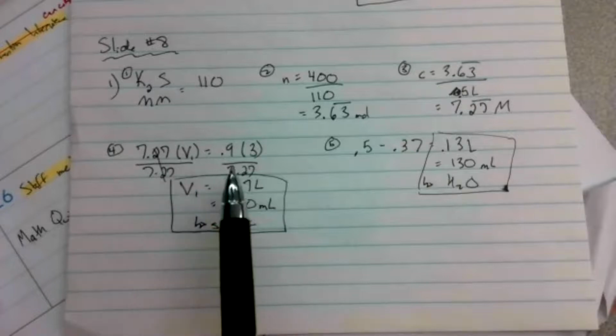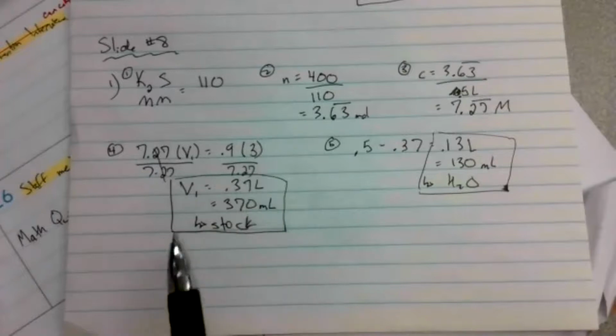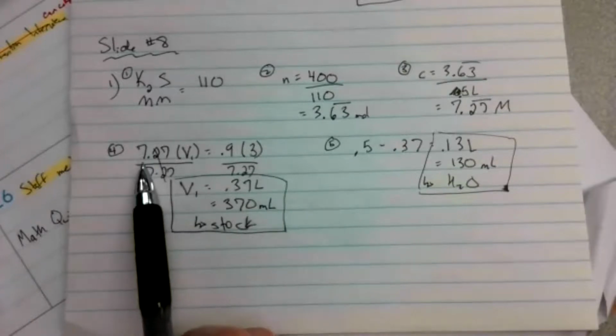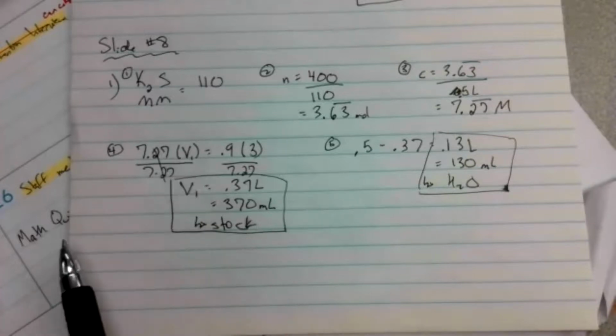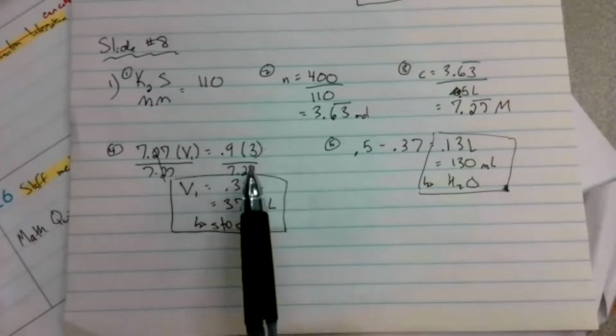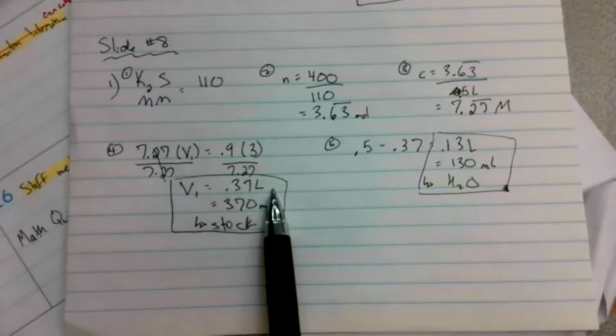So we're looking for our V1. We plug in our concentration and volume of our desired solution, and then we divide by 7.27 in order to solve for V1. So 0.9 times 3 divided by 7.27 gives us 0.37 liters.